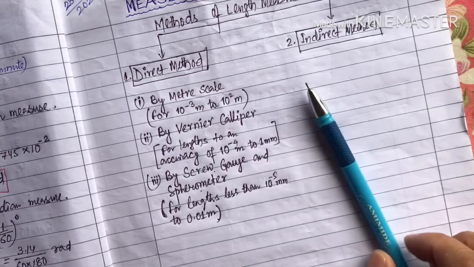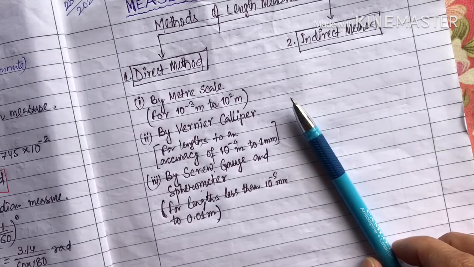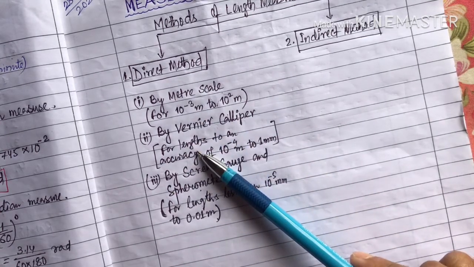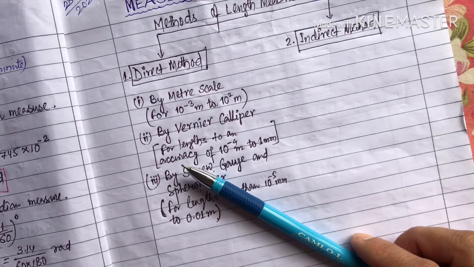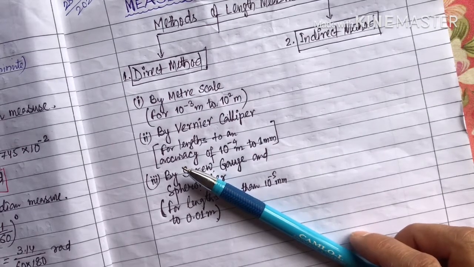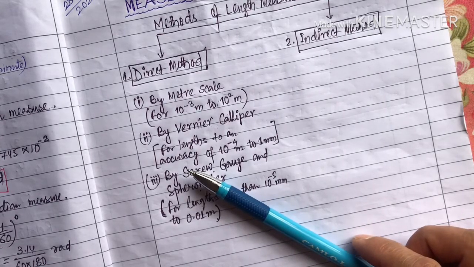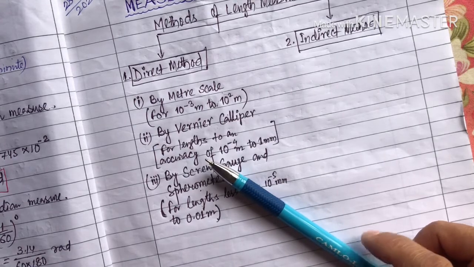So such type of measurement can be done by using our intelligence, our skills, or our sense, right? So for very large distances or extremely small distances, see, the direct method is for the medium size range. But there are certain distances which are very, very large and very, very small. If we want to measure those, there we need our skill, our intelligence and our sense. Okay, so I'll quote one example.